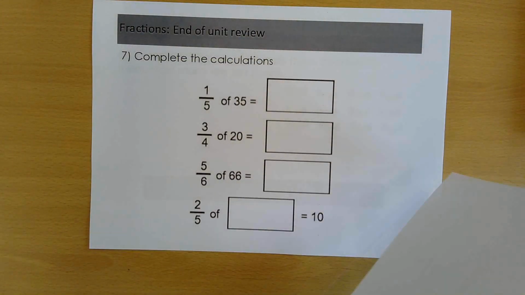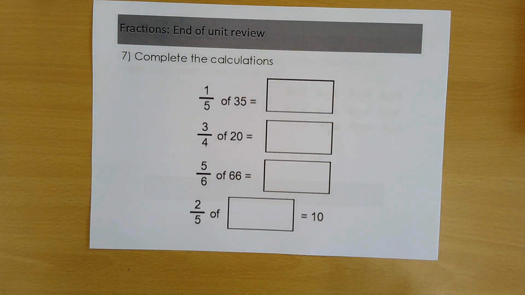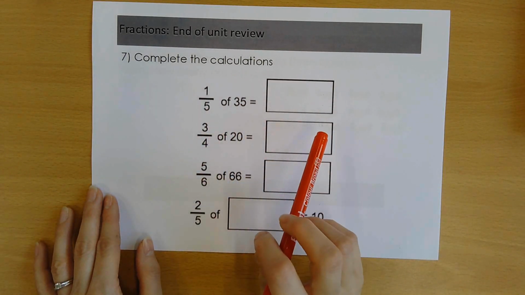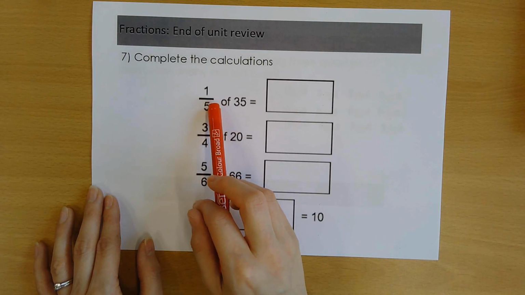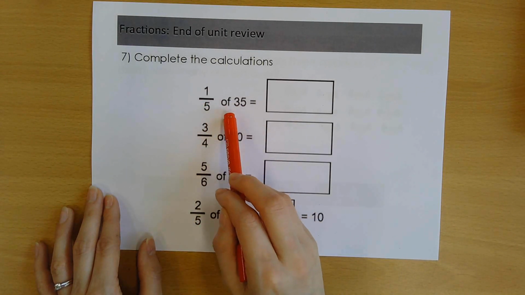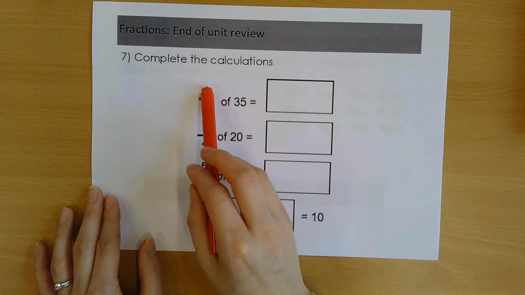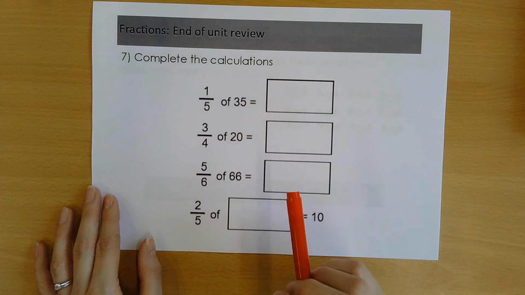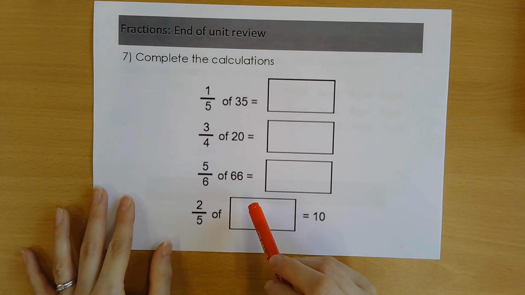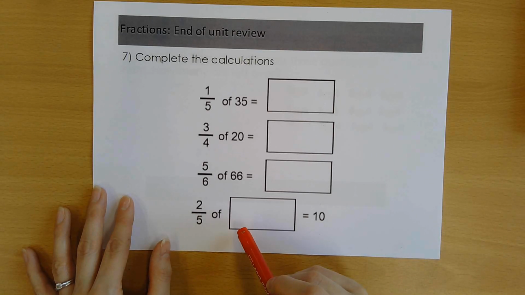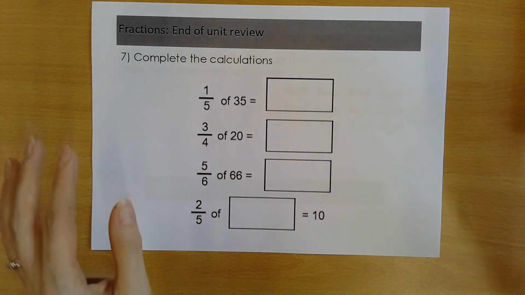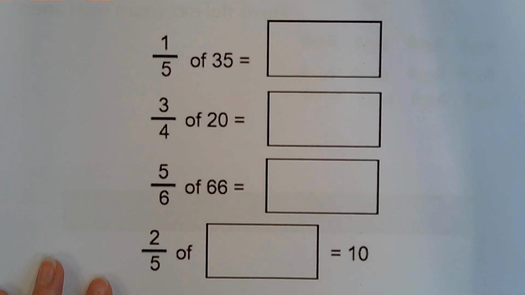Okay, let's look at some fractions of quantities now. We're going to do a couple of word problems to practice this as well. So remember, if I'm finding a fraction of a quantity, I can draw my bar model to help me. So I would have 5 equal parts for this one. Or remember, I can divide by the denominator and multiply by the numerator, because that is what I'm doing in my bar model when I work it out. Just be careful when you get to the last one, because I'm looking for the whole. So you may need to draw a bar model to help you. So pause the video when you're ready and have a go. Off you go.